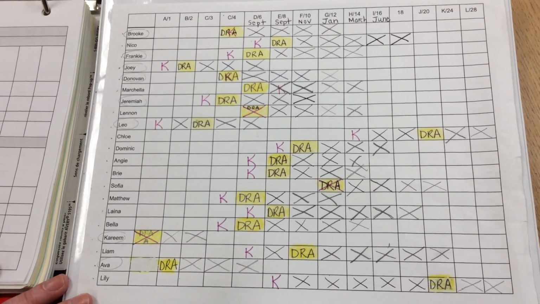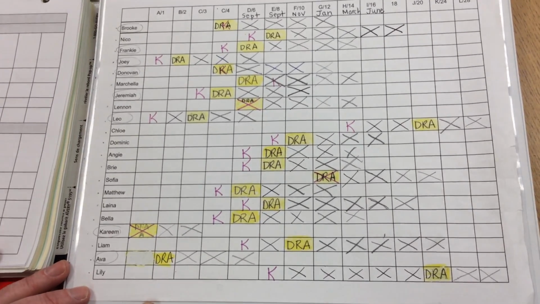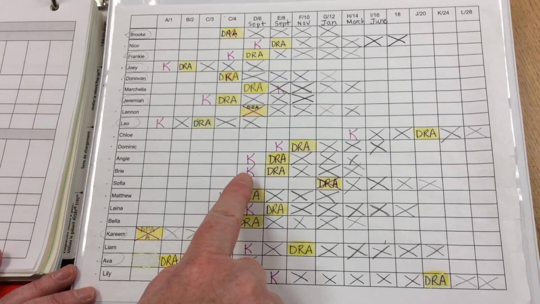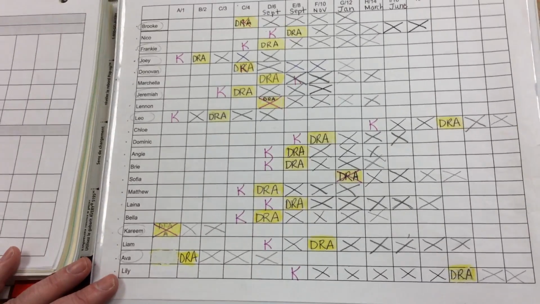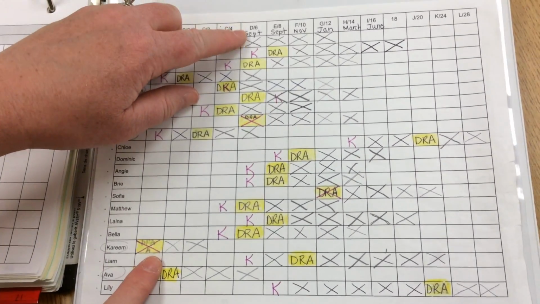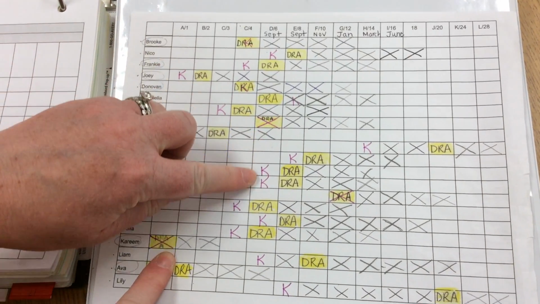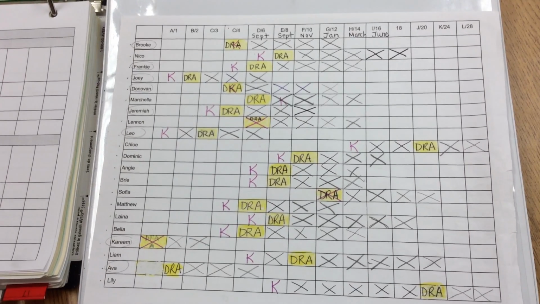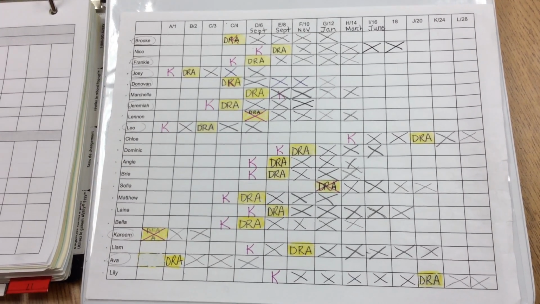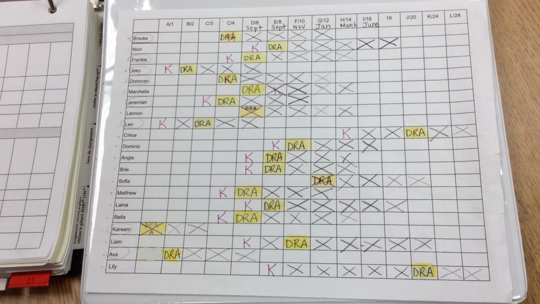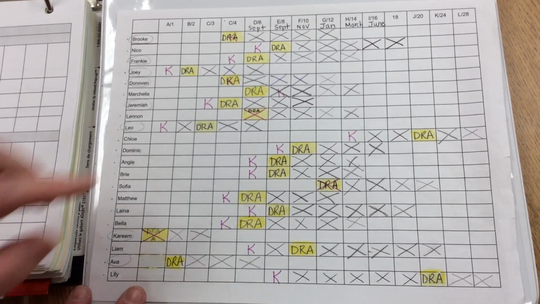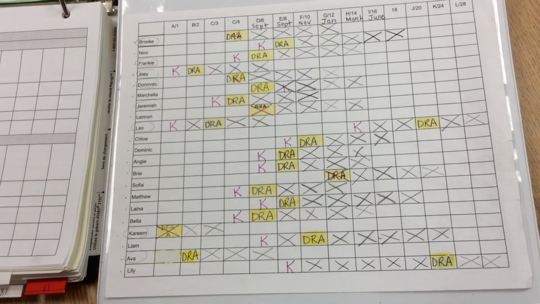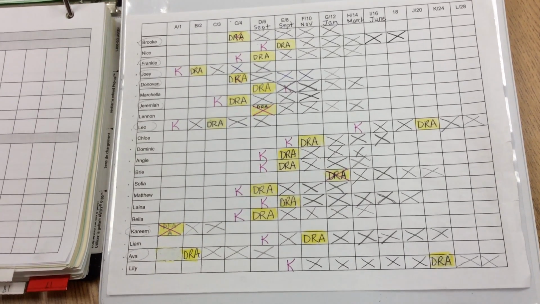I start this recording sheet in kindergarten. I mark kindergarten with a pink K. I can easily see who's coming to me on grade level in kindergarten. Anybody down this column is coming to me on grade level and anybody below is not. I mark their first DRA in yellow. I can see in October whose DRA is on grade level, so the students that fell into this category are on grade level, those who are below are not.